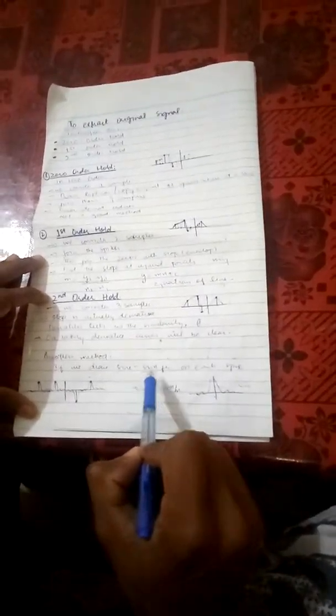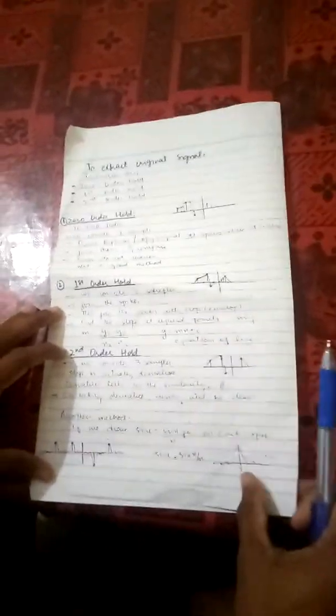Now another method which is more clear to us is the analog method. In this method, we use a sinc function. The sinc function is given by sin x over x, and the diagram of the sinc function is given by this. It is more obvious to us and will be more helpful to solve the questions.